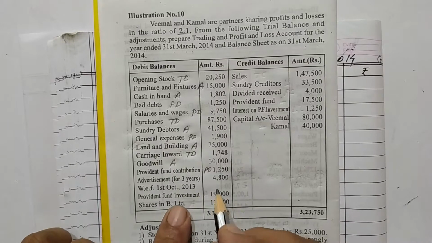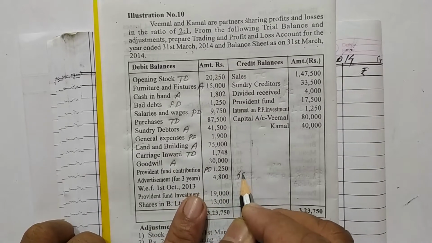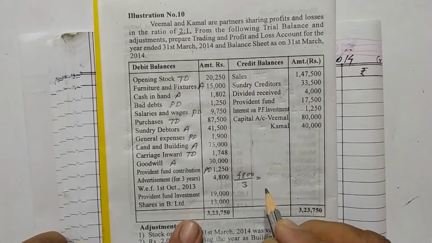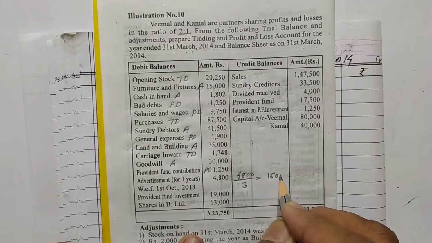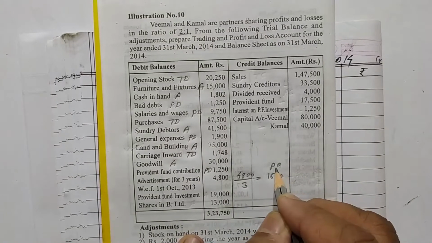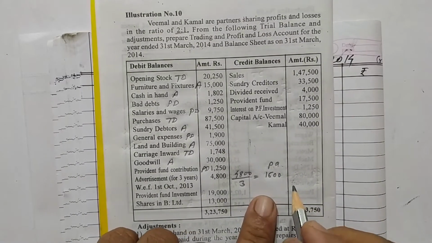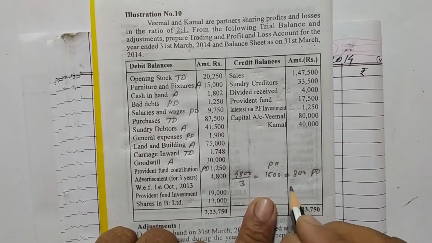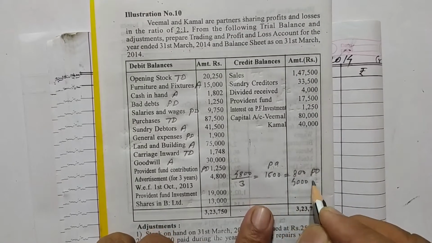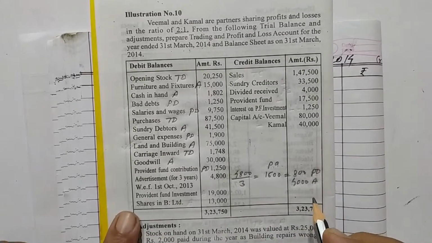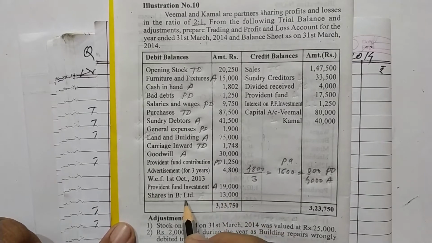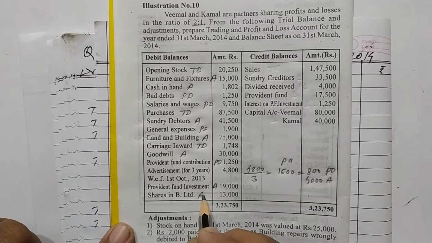Now we find it out. 4,800 is for 3 years. We divide by 3. It comes to rupees 1,600 per annum, or yearly. And for half a year it comes to rupees 800. It goes to the P&L account debit side and the remaining portion, rupees 4,000, goes to the asset side. Next, provident fund investment is an asset. Shares in B Limited is also an asset.